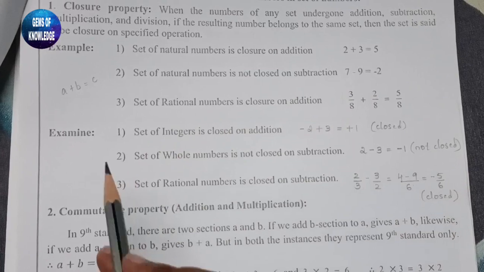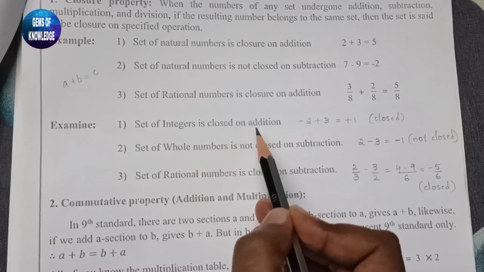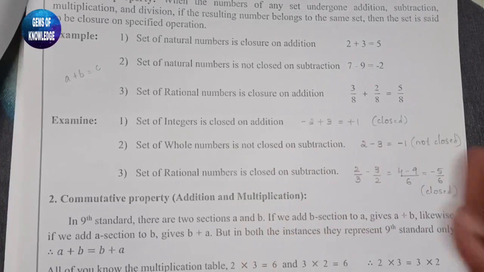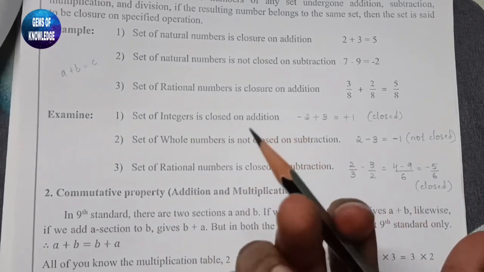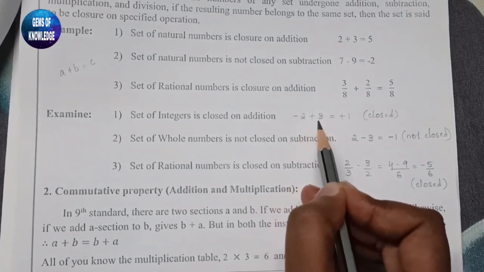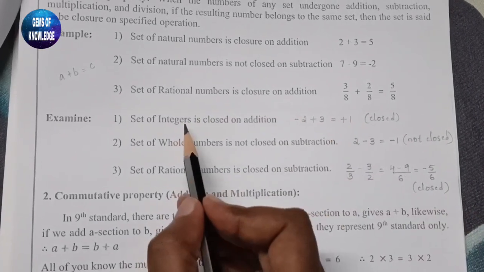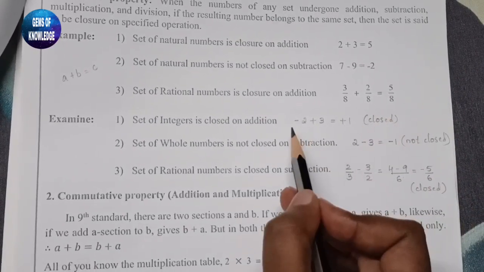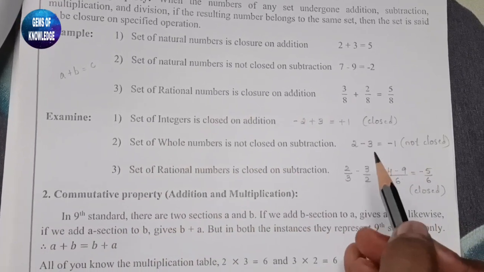So your examples have been given. The question is given: set of integers is closed on addition. So these are the set of integers. We have to show that it is closed on addition, means it follows the addition rule. So this is an integer. If it is told integer, we can consider either positive numbers or negative numbers. So we'll consider one negative number and one positive number, that is minus 2 and plus 3. If you add this, you are going to get plus 1, which is coming under integer. Obviously plus 1 comes under integer, so you can say that this example is closed on integers. Second one, set of whole numbers is not closed on subtraction.